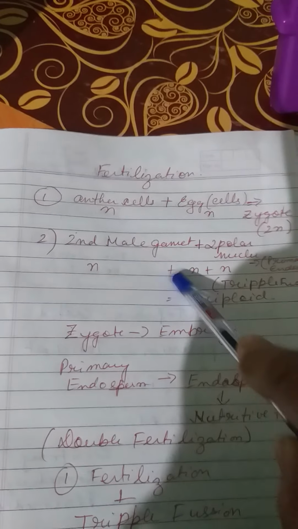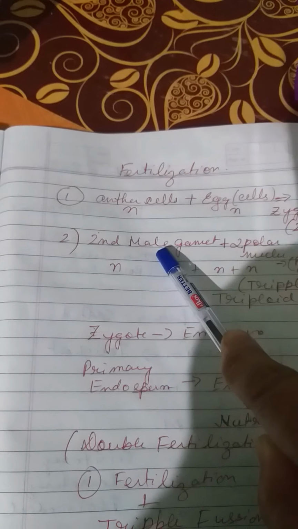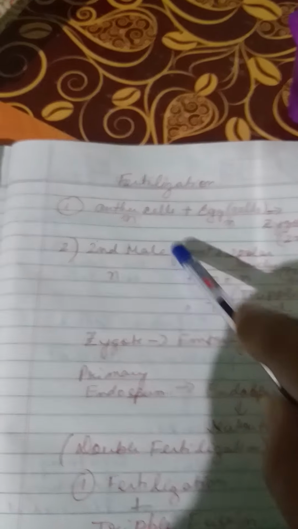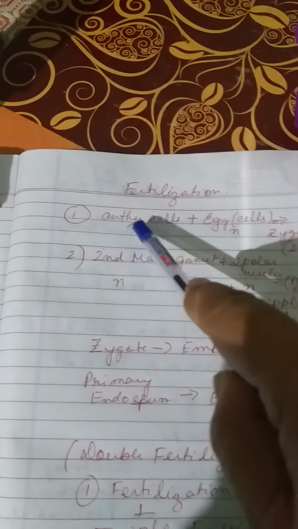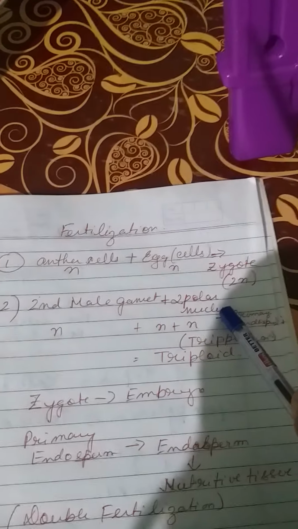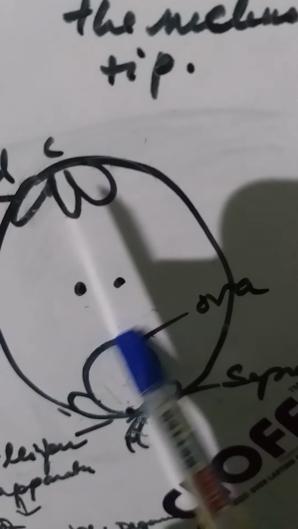Now in the second case, the 2 male gametes, the second male gamete fuses. See, 2 male cells were there. So one fuses with the egg cell to form the zygote and the other fuses with the 2 polar nuclei. You see here the 2 polar nuclei are there. The second one fuses with these 2. Okay.